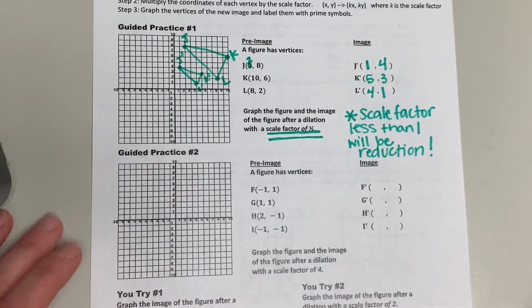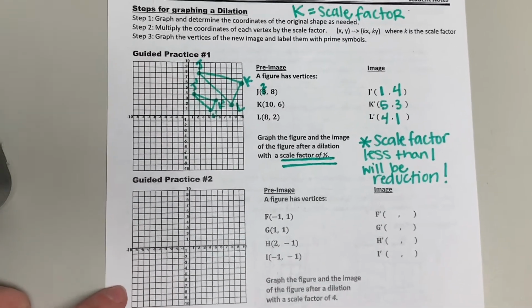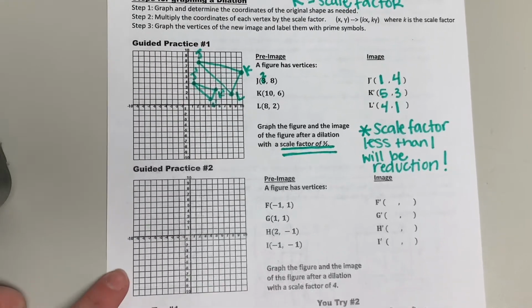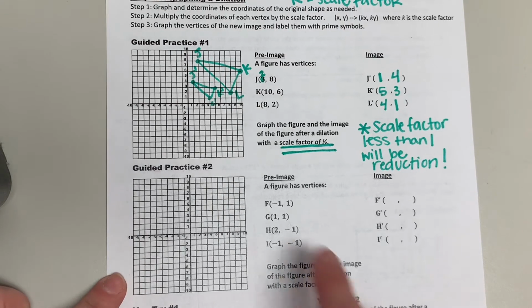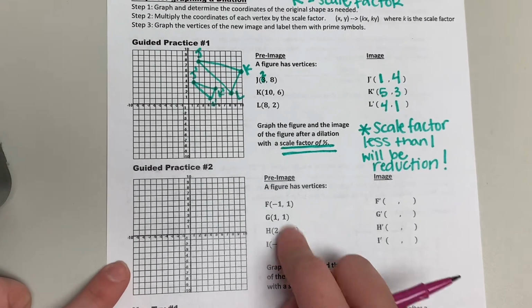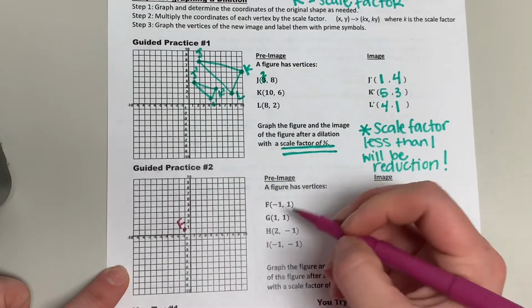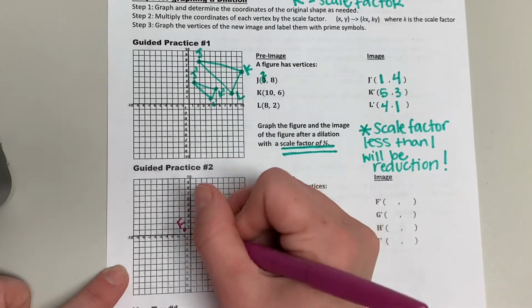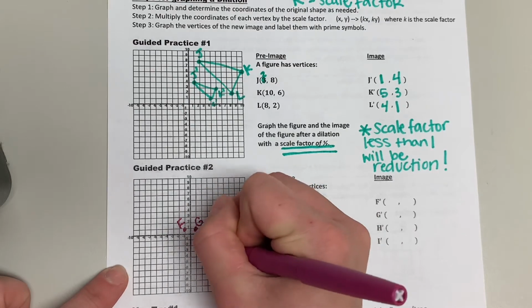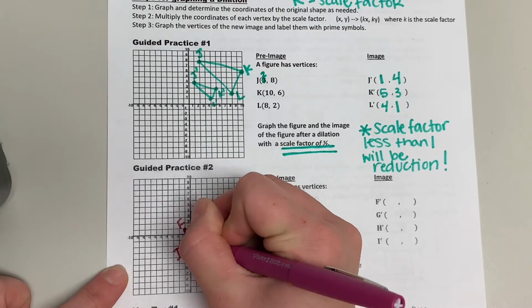Okay, let's try this second one. I'm going to change colors for this. Okay, so here is our figure. I'm not changing any of these points. These should be easy for you for learning purposes. Once we get to other examples, you will have to actually think about these things or use your calculator to multiply. The figure has these vertices, so a pre-image. F is -1, 1. G is 1, 1. H is 2, -1. And I is -1, -1. Connect your points.